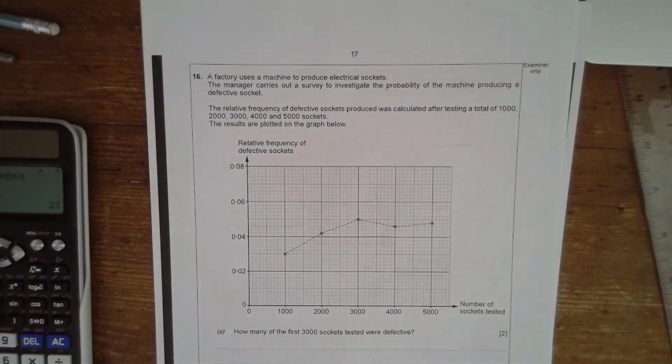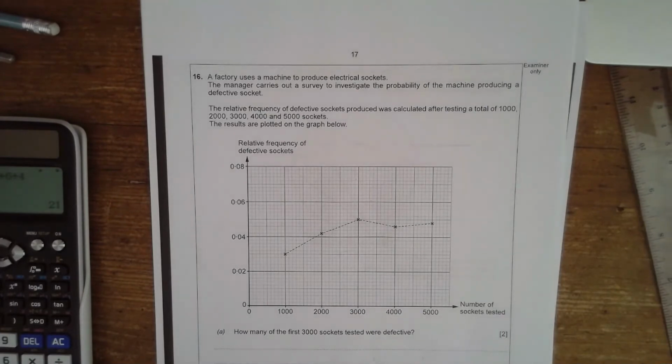Okay then, it says a factory uses a machine to produce electrical sockets. The manager carries out a survey to investigate the probability of a machine producing a defective socket. The relative frequency of the defective sockets produced was calculated after testing of 1,000, 2,000, 3,000, 4,000, and 5,000 sockets. The results are plotted on the graph below.